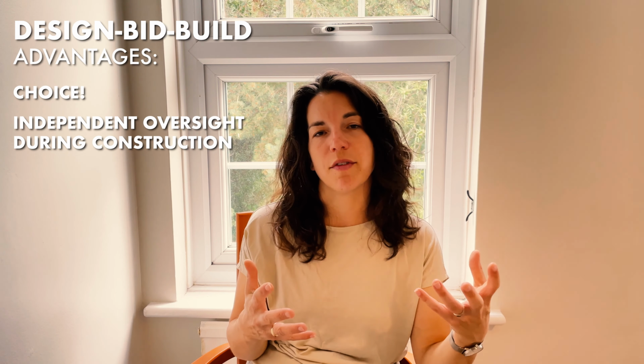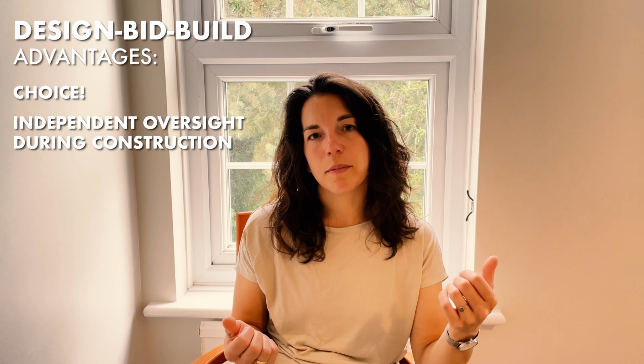Another advantage to this method is the independent oversight that the designer can offer. Because the landscape contractor and designer in this method aren't affiliated with each other, the designer can offer independent oversight of the contractor during construction and can be there to act as your advocate and your representative.